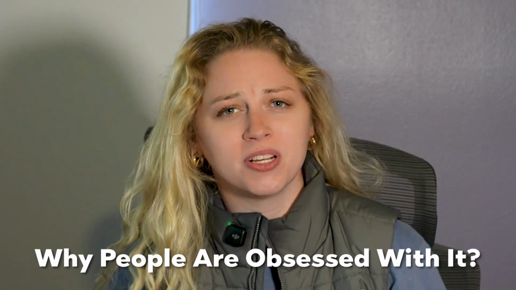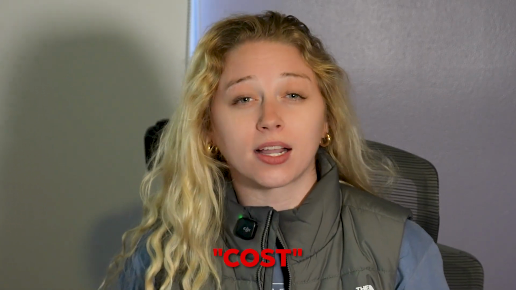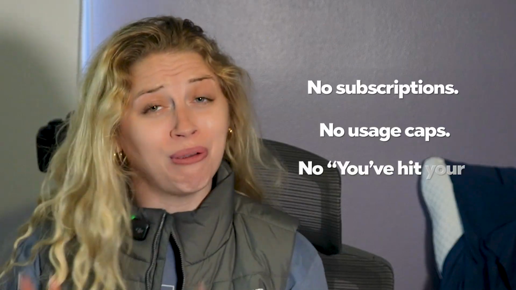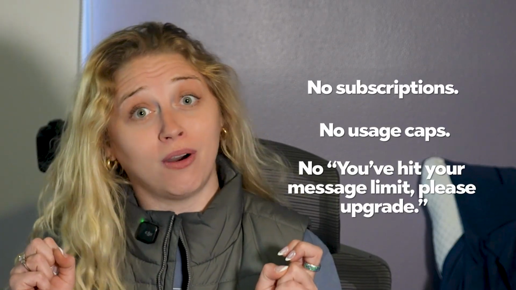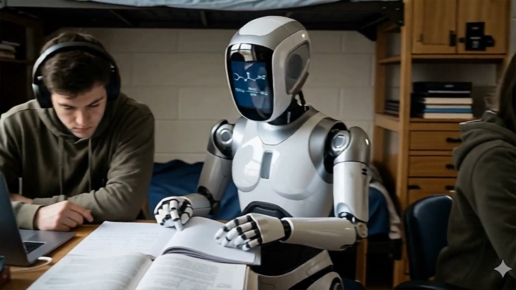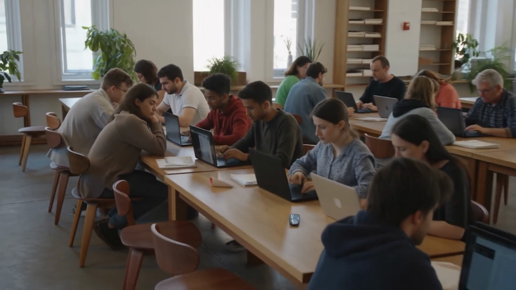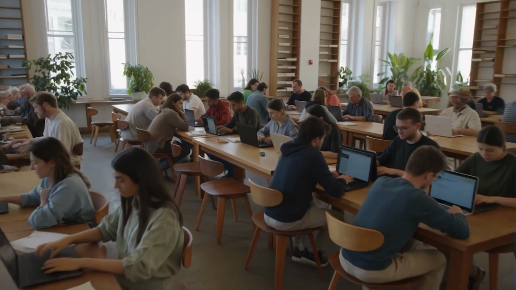So why are tech people suddenly obsessed with this? There's three big reasons. The first one comes down to the cost. Most models you run in LM Studio are completely free. No subscriptions, no usage caps, no "you've hit your message limit, please upgrade for $200 a month." You pay once in storage space and electricity, and that's it. And if you're using AI daily for studying, coding, business, or content creation, that adds up very fast. For a lot of people, cost alone is the breaking point of why they use LM Studio.